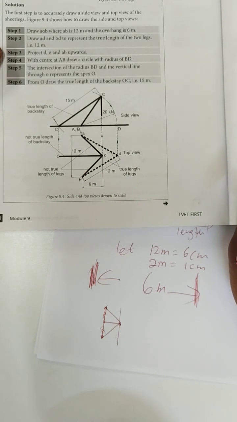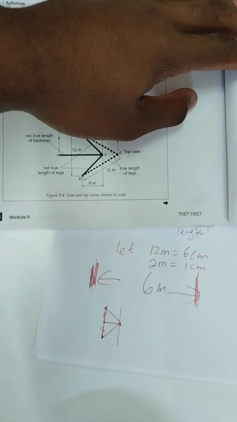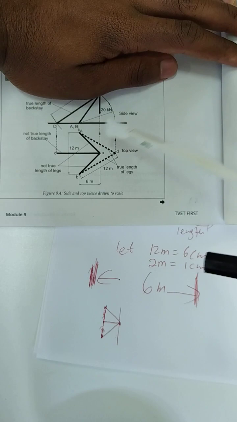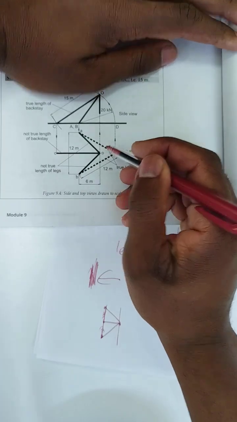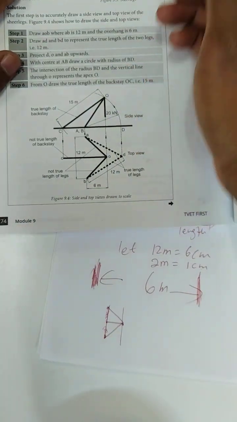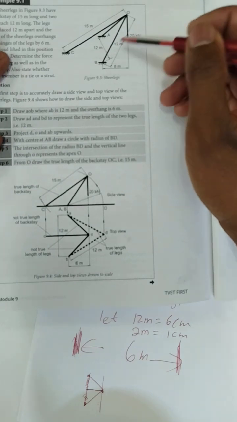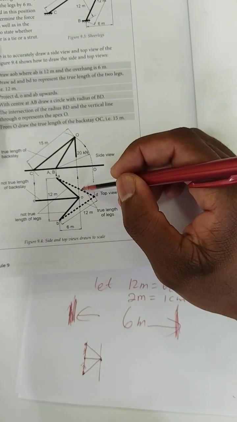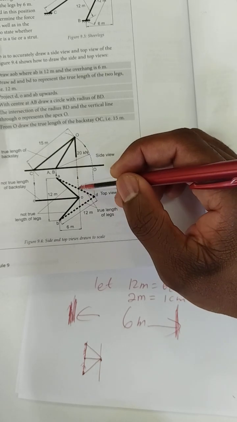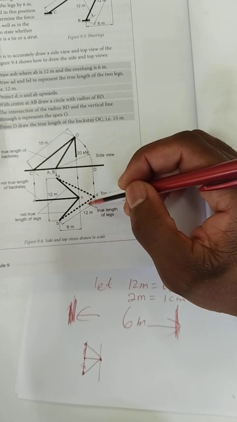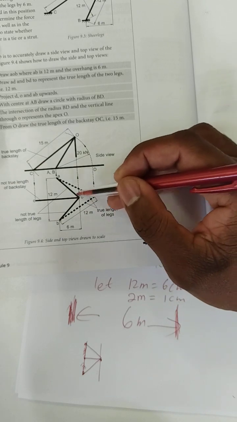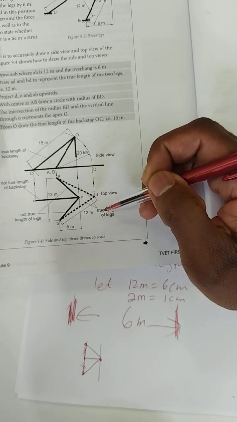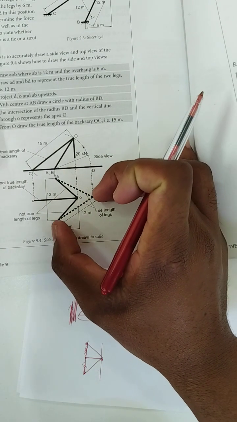Good. Then after that, as I've shown you, you are going to draw the true length of these two legs. To draw the true length of these two legs, as I've shown you, you are going to lay those markers or those legs down. Then as they lie down, the length from your view will get longer, which is this dotted line.